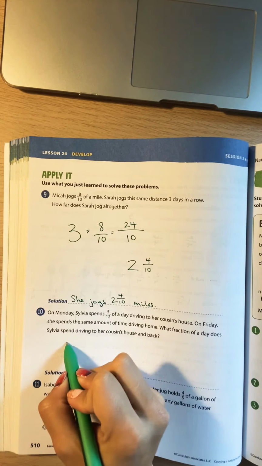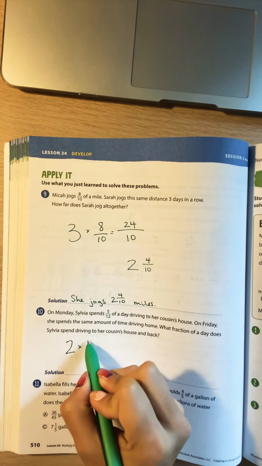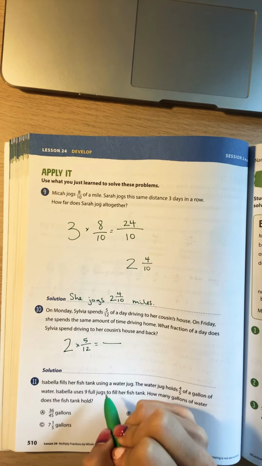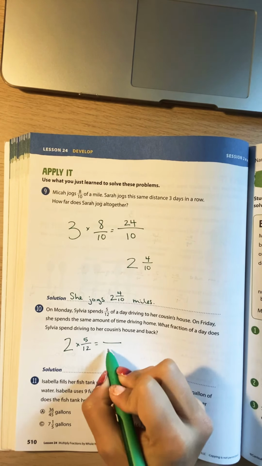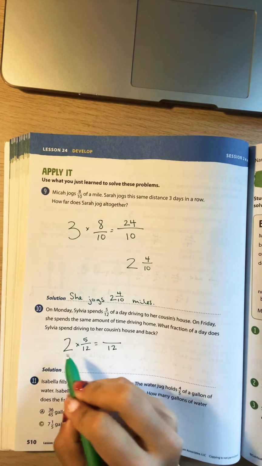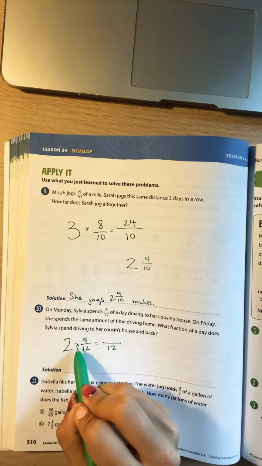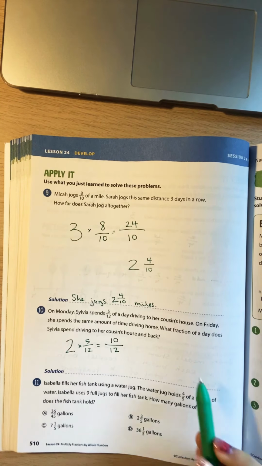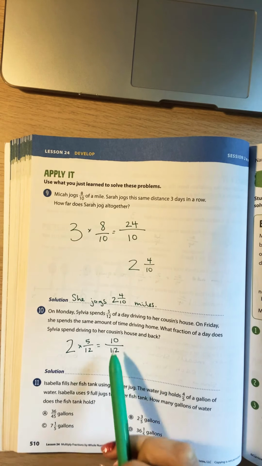So she made the drive 2 times. 2 times 5/12. My denominator will stay the same, 12ths. Whole number times numerator. 2 times 5 equals 10. So the fraction of a day she spent was 10/12.